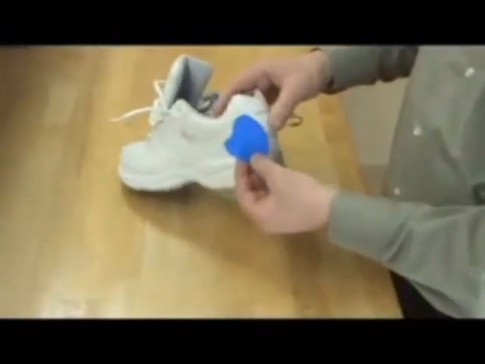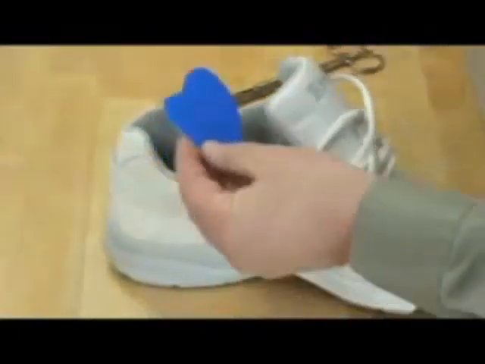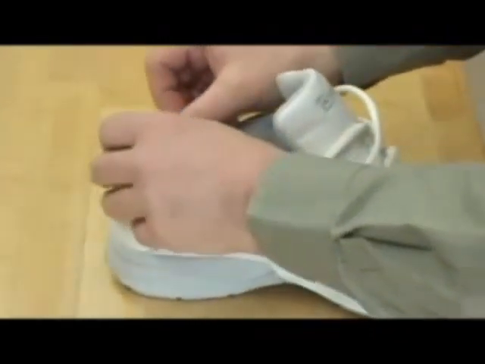When applying a patch onto collars with increased contours, like these athletic shoes, form wings around the contour prominence as shown here.